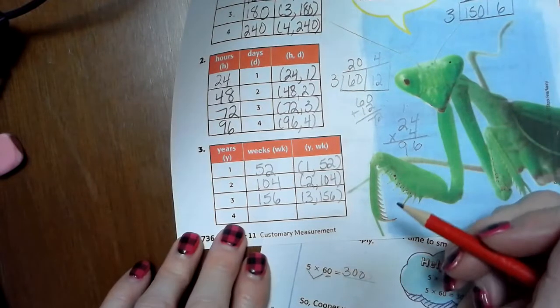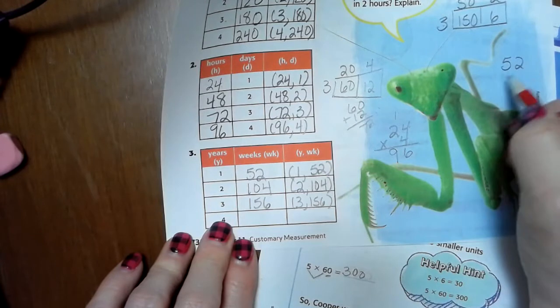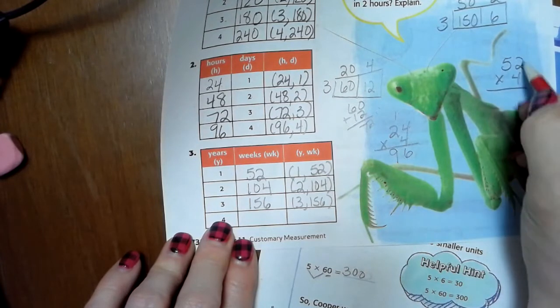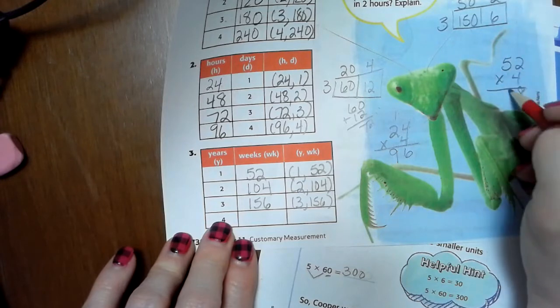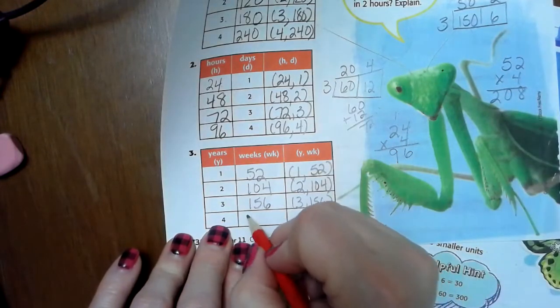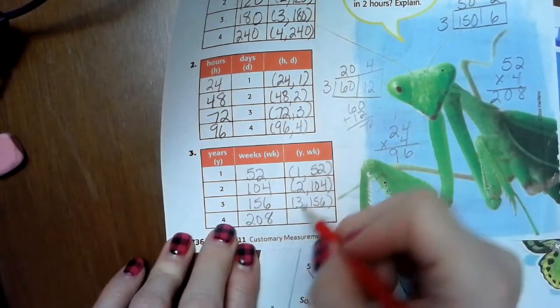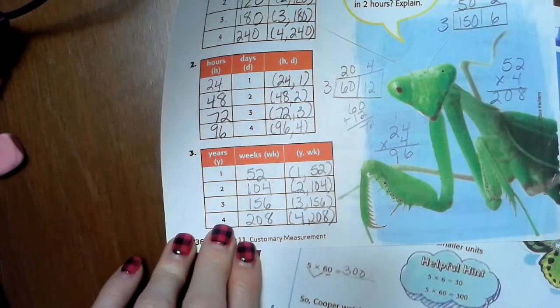Okay, how about 4 years? How many weeks in 4 years? So let's try just doing a multiplication problem this time. 52 times 4. 4 times 2 is 8. 4 times 5 is 20. So we just put it down like that. There are 208 weeks in 4 years. 4 years, 208 weeks. Okay?